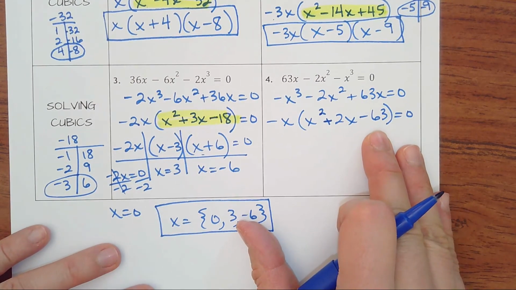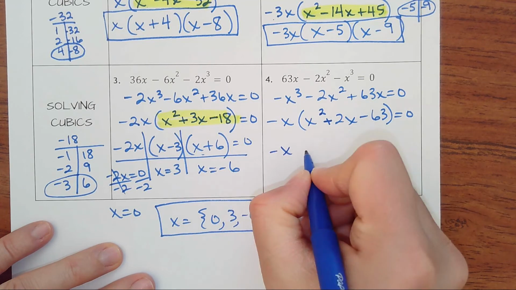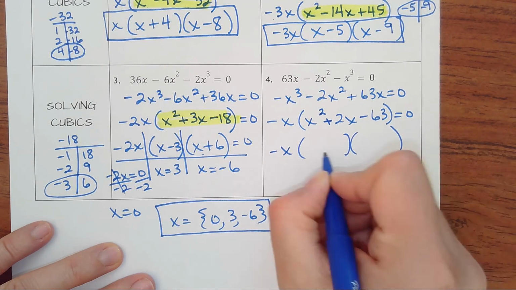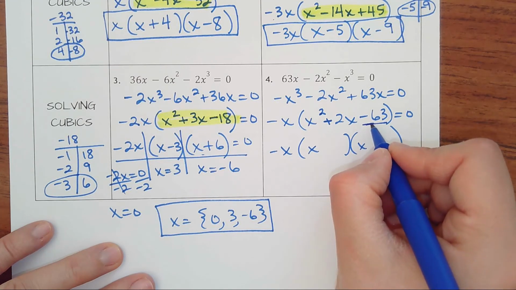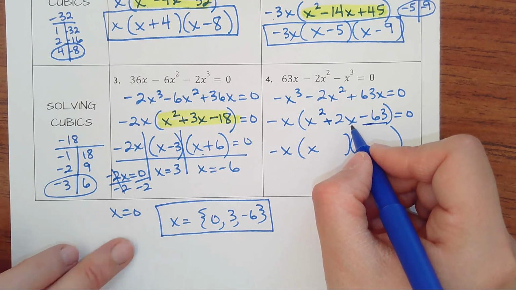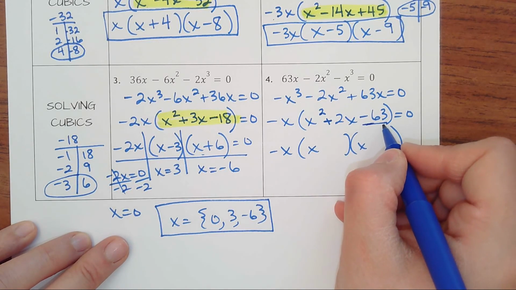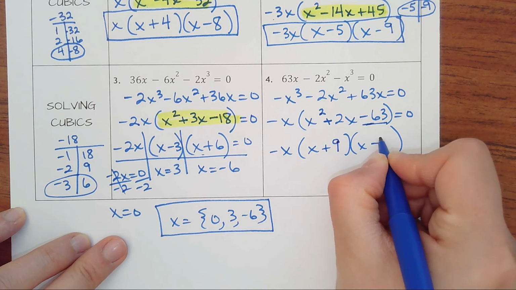I need two numbers to multiply to make negative 63 that add to make 2. I'm not going to make the table this time. Since this is a negative, I need them to subtract really to make 2, so I want numbers that are 2 digits away from each other, which would be 7 and 9. I want more positive, so I'd do positive 9 and a minus 7.